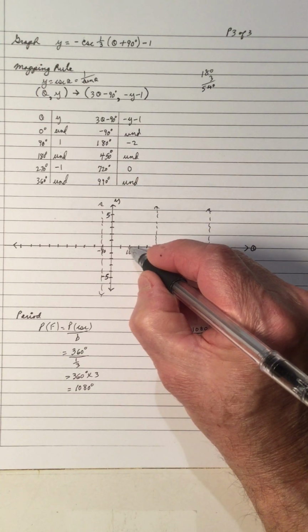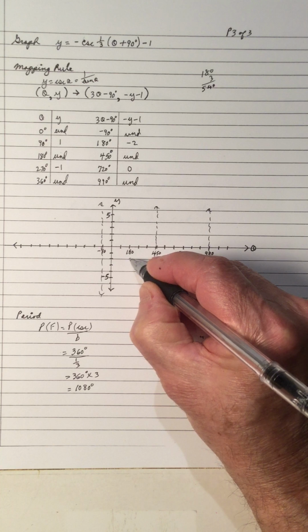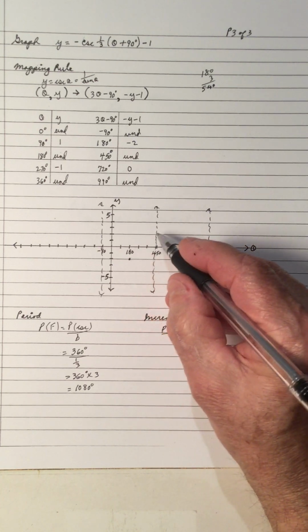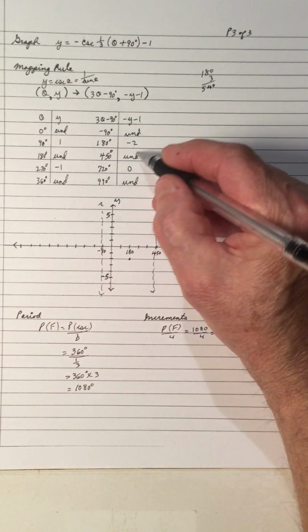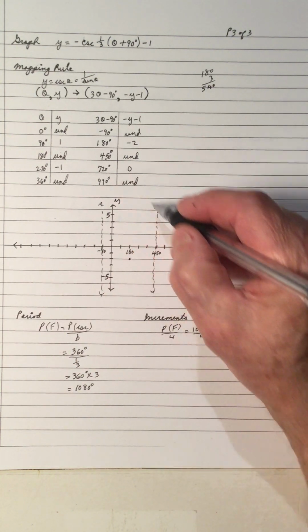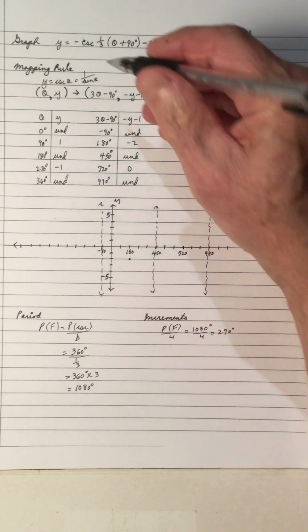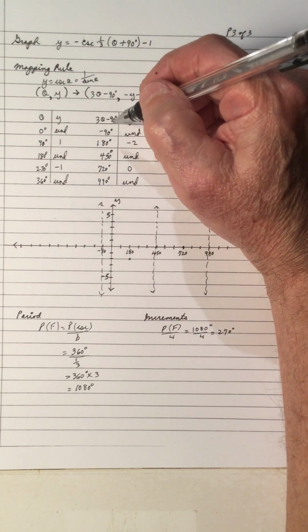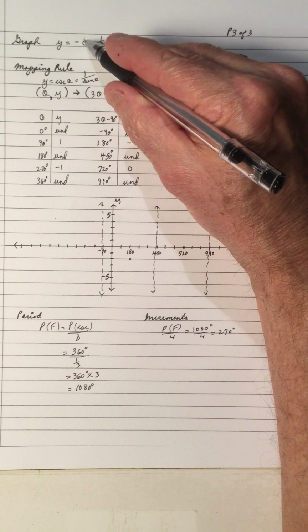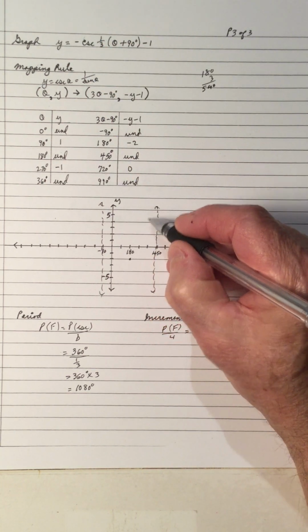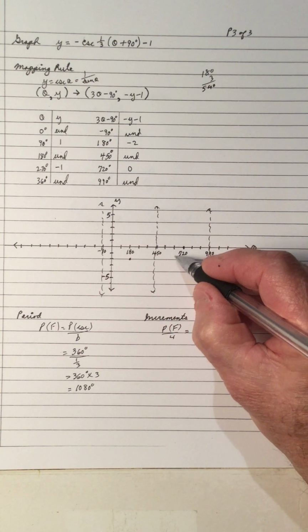And what happens at 180, we have a negative 2. 180 is right here. We have a negative 2, which is right here. And at 720 we have a 0, right here. So notice that if this is negative, if it was positive, it would be going up this way and negative down here.